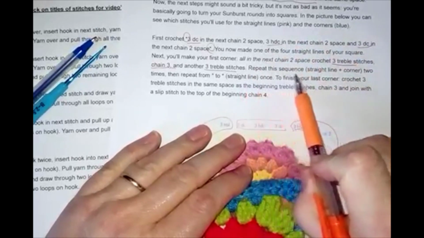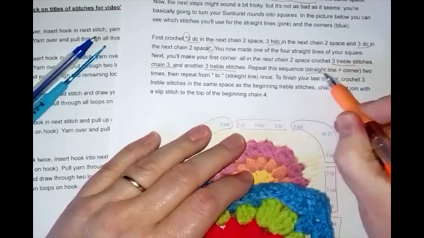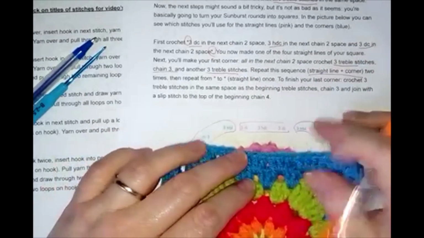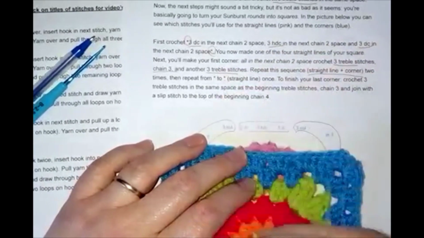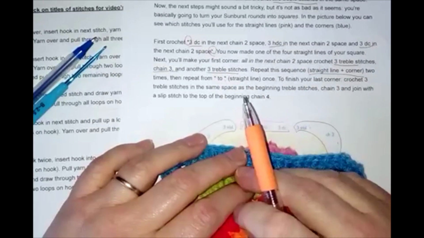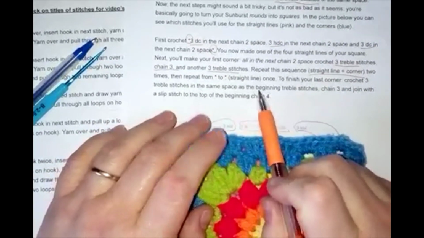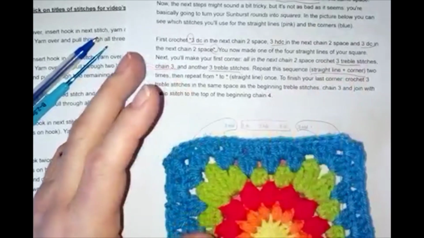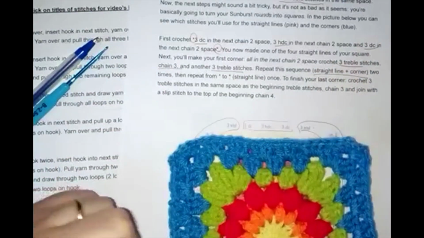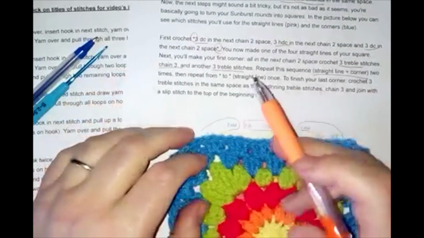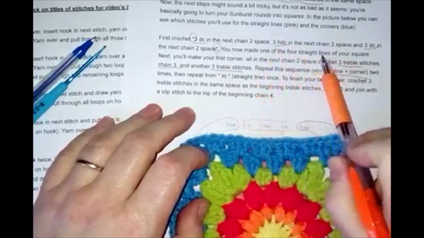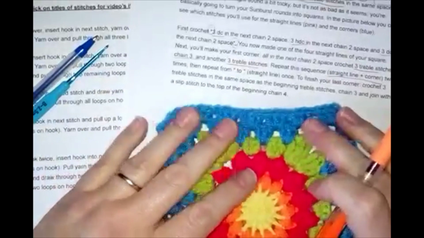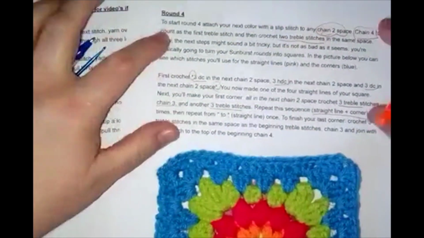So it says repeat this sequence to make your straight line and corner 2 more times, and then repeat from the asterisk to the asterisk to make a straight line once more. But sometimes we can get hung up on what these words say, and we think, oh my gosh, what does that mean? Oh, I can't follow that. How many times? But the good thing is, if you take it step by step, forget that this is here. That doesn't exist because it doesn't always exist in patterns. You've just got this part here.